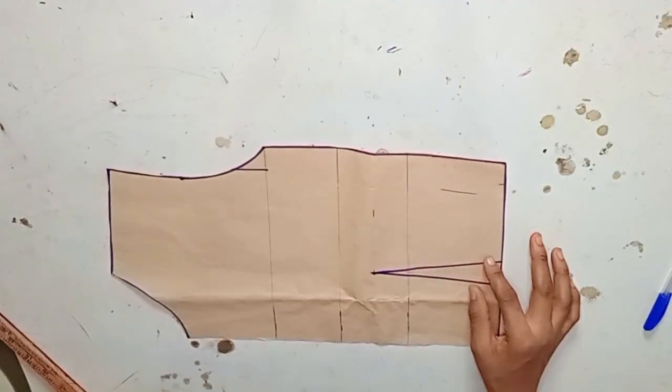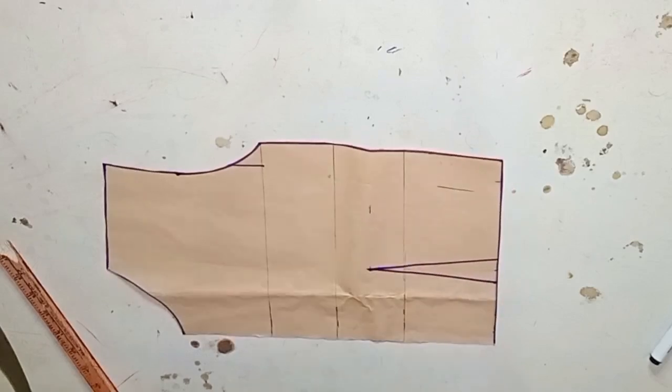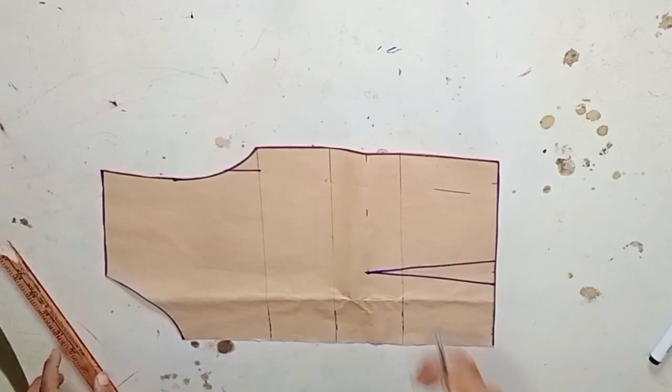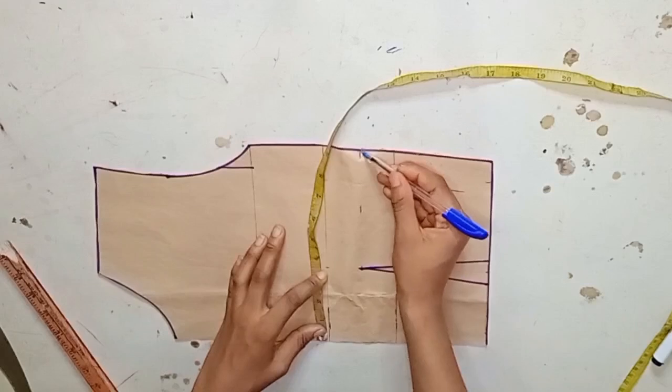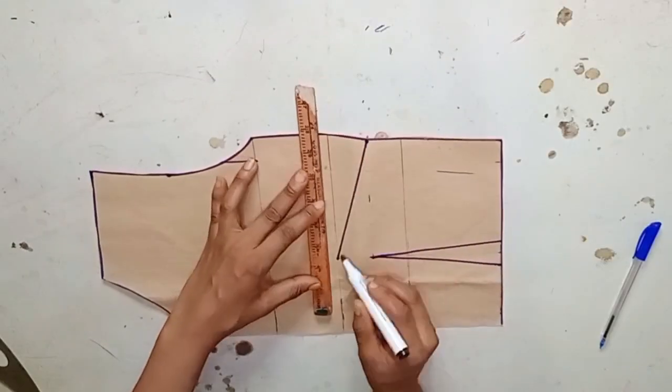Now for a basic bodice with both a waist dart and a bust dart, on the bust line, just come down by the difference between your front and back waist, and again on the bust line you come in by half of your bust span measurement and connect it together.